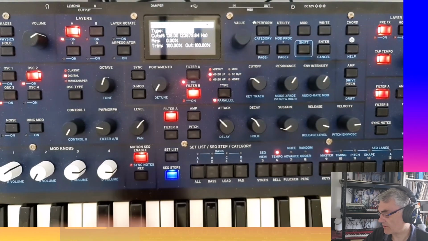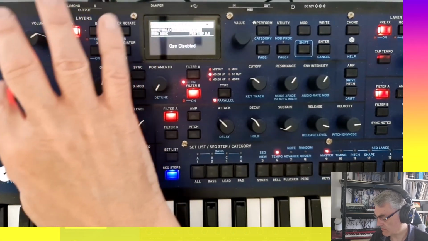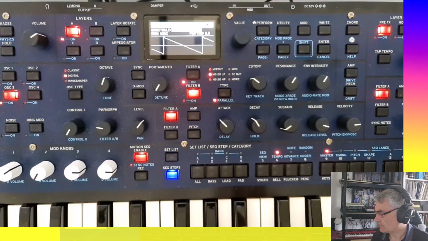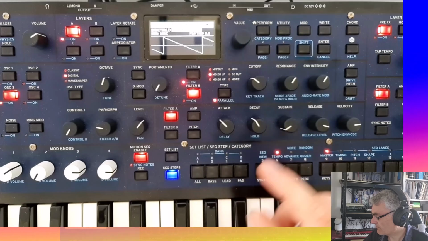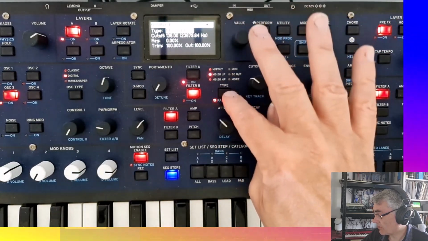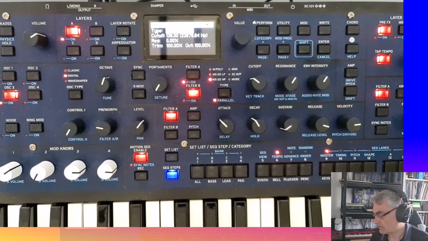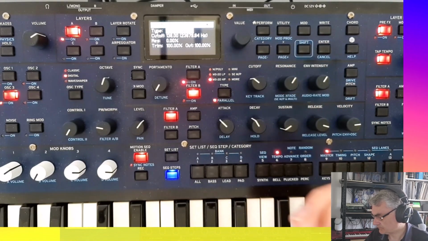If we go to one of our oscillators, say oscillator 3, I'm going to turn off the other 2 for now. There's oscillator 3. Filter type, I'm going to change for filter B to a high pass so we can hear the difference. Nothing's using it at the moment.